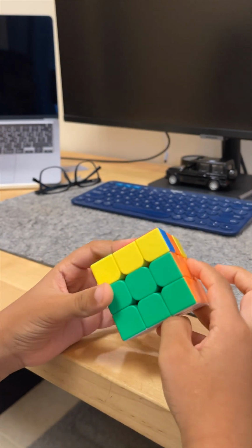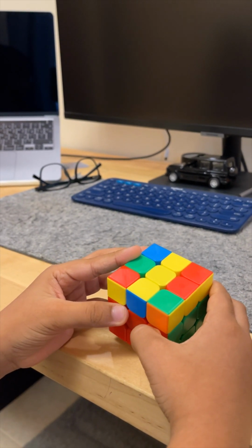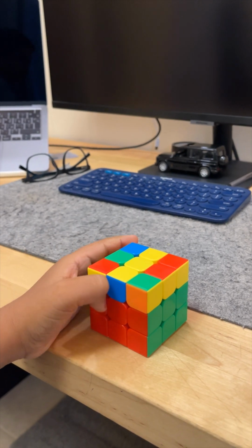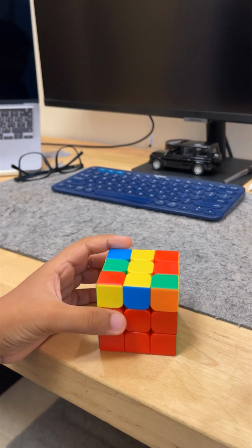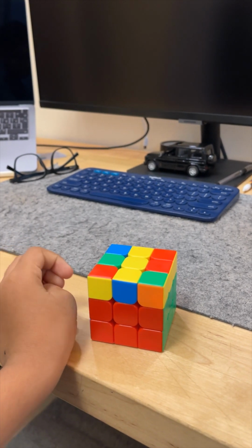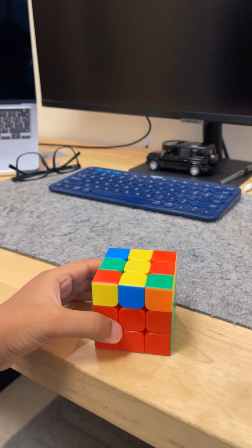Okay, so that looks like the second layer is done. So now we're going to move on to the final layer. And what's the first step for the final layer? And you can also see that the yellows are kind of lining up on top. So I think you should show how we solve the top face now.